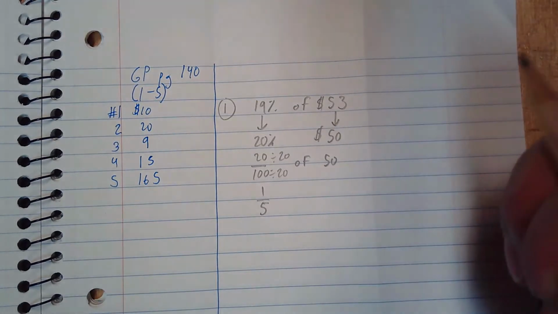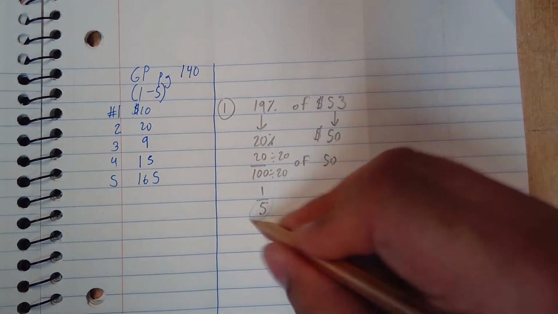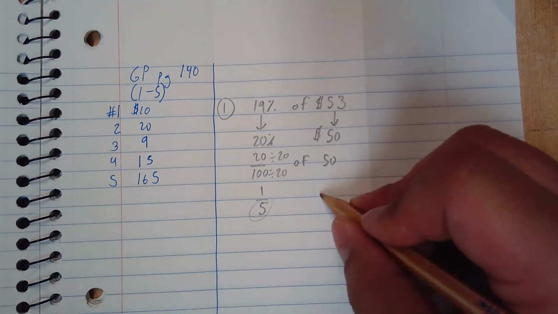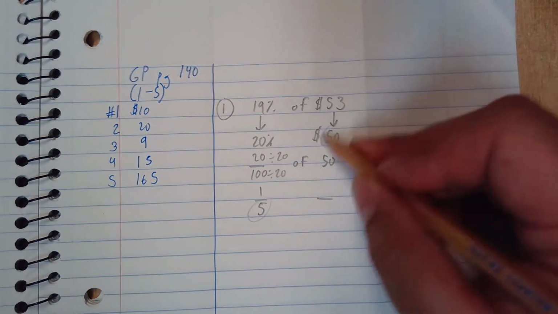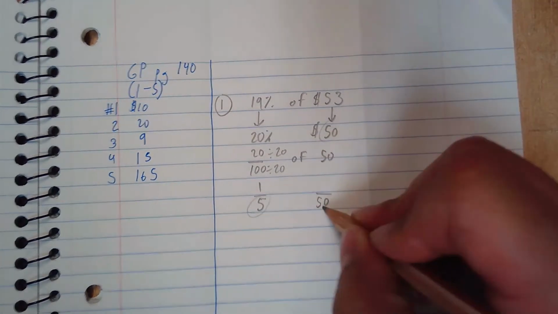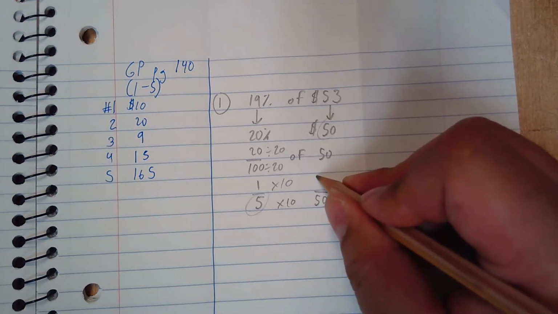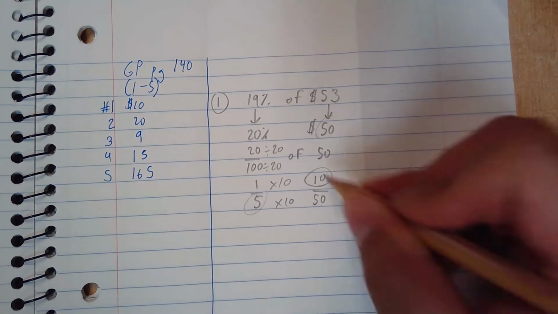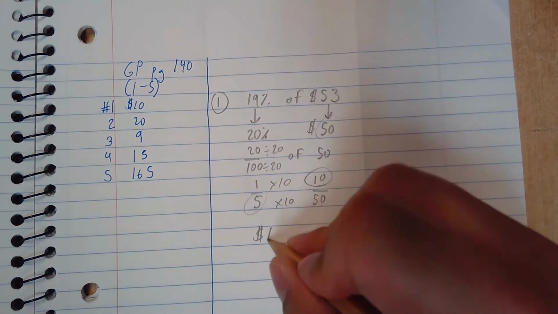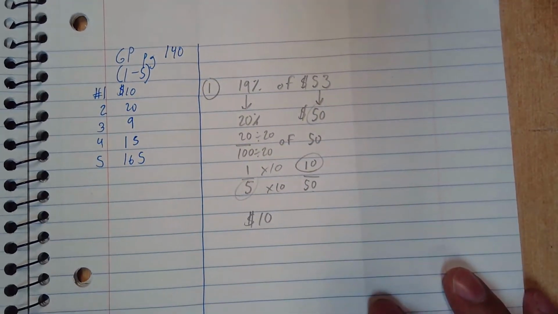Now, I'm going to use 2 equivalent fractions if I can to make this easy. I'm making groups of 5. And since we want 50, I want to use that as the denominator for the other equivalent fraction. So how many groups of 5 can I make from 50? I can make 10. The missing number then is 10. And that's where we got $10. It should make sense.